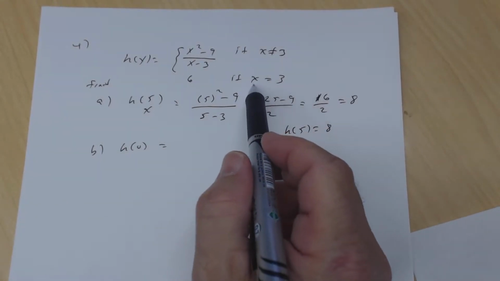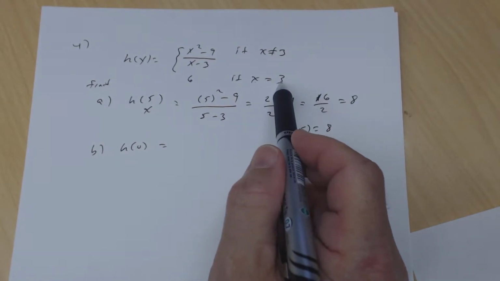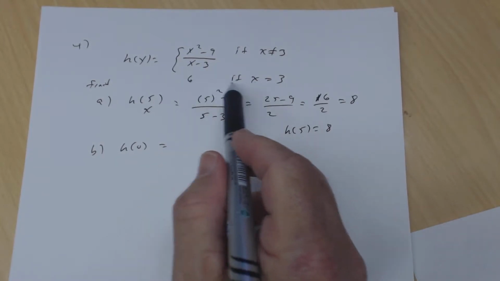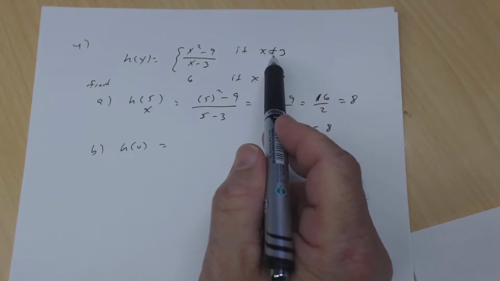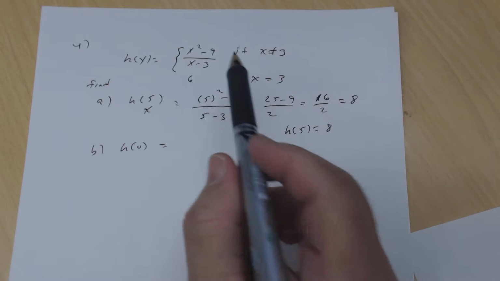Okay, so again, same idea. Let's look at the second one. Does 0 equal 3? The answer is no, so I cannot use this one. Is 0 not equal to 3? The answer is yes. 0 does not equal 3, so I have to use this one.